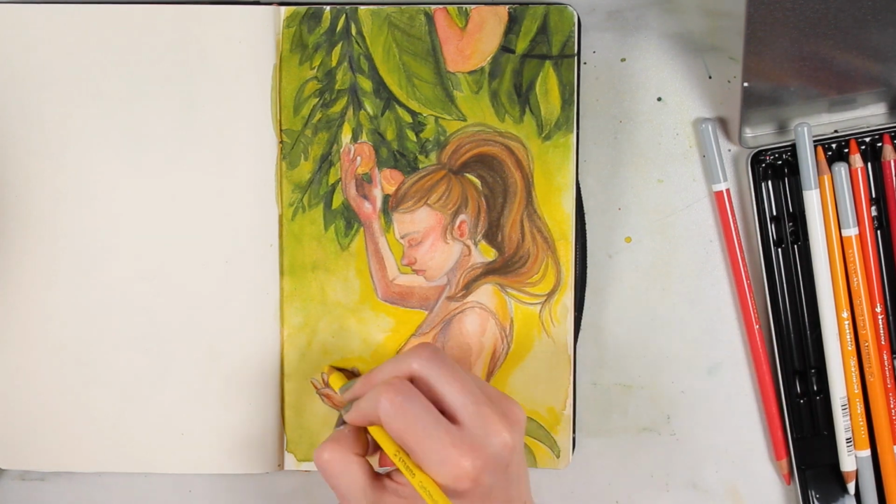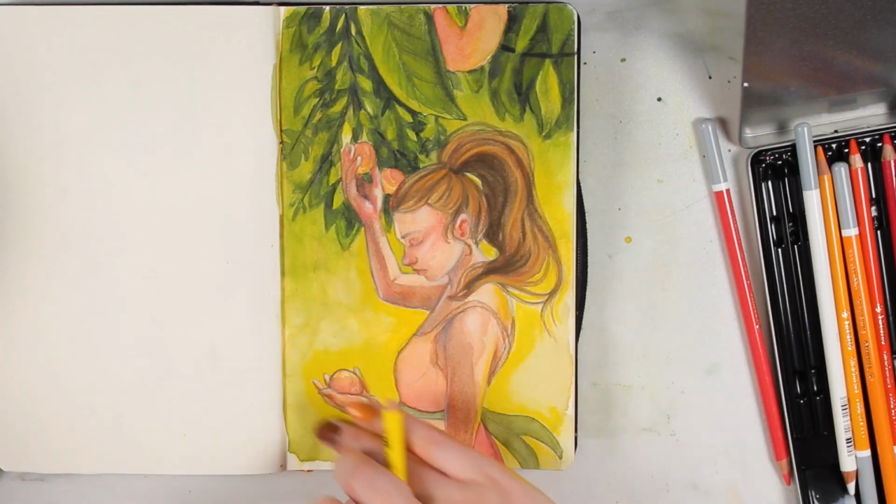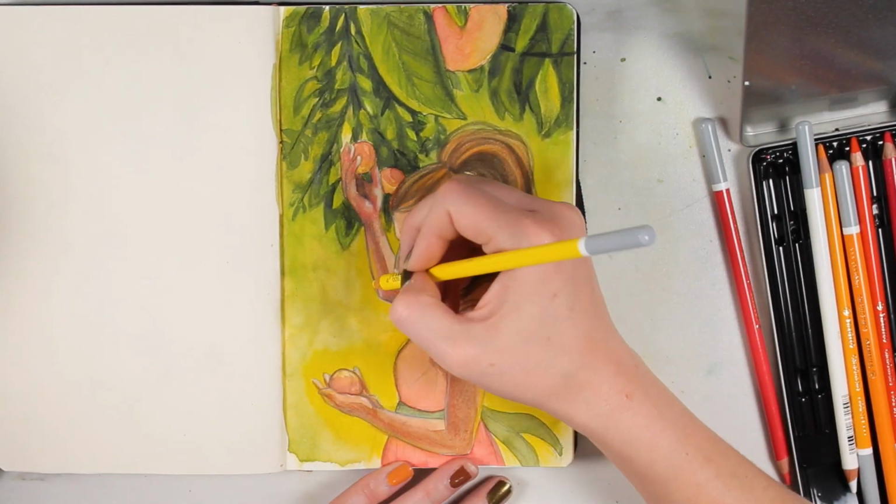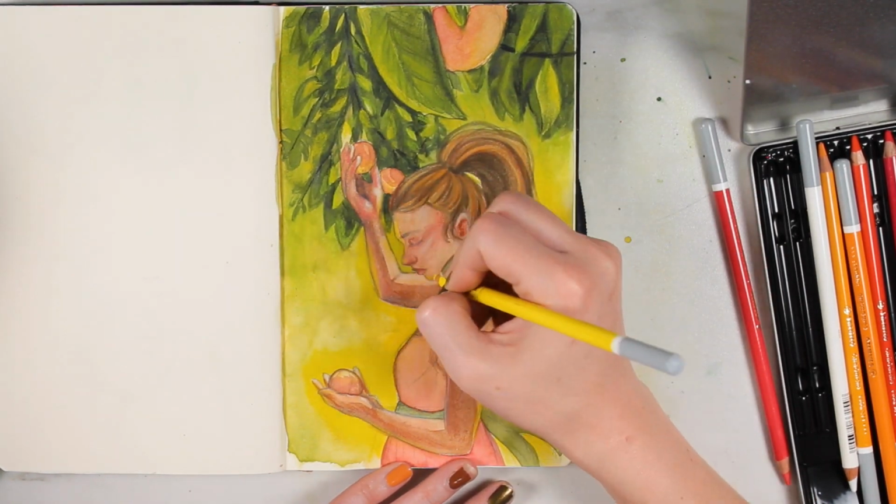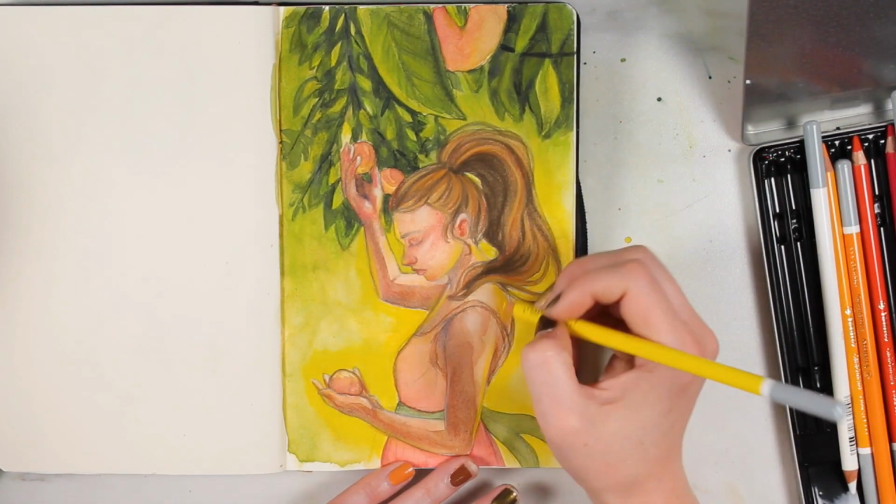Do you use reference at all? Do you use reference in a more traditional way where you're just observing it? Do you use reference with grids or with tracing or with any other techniques?